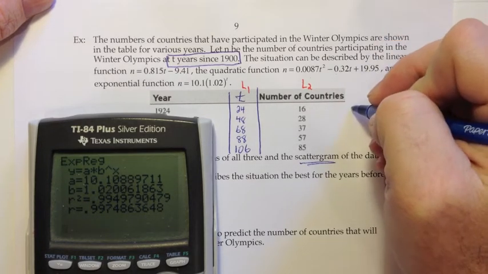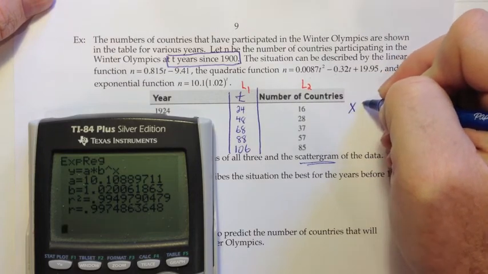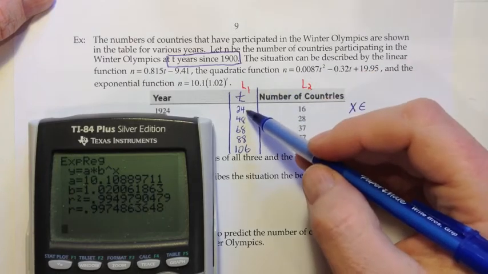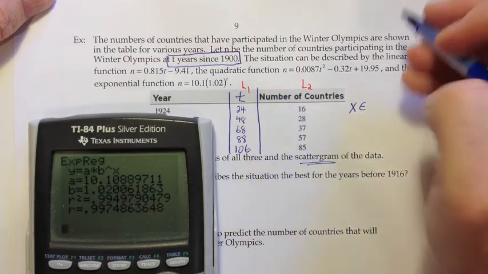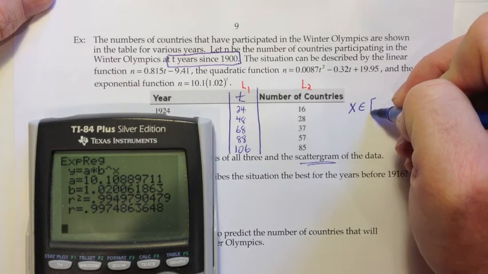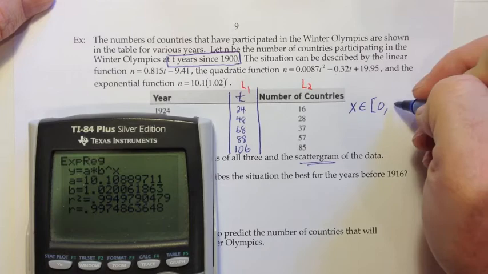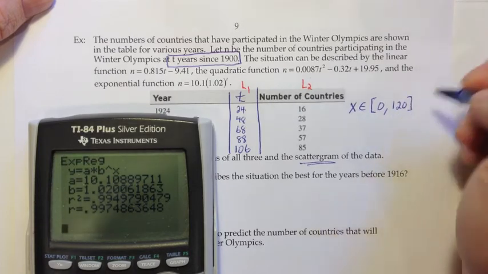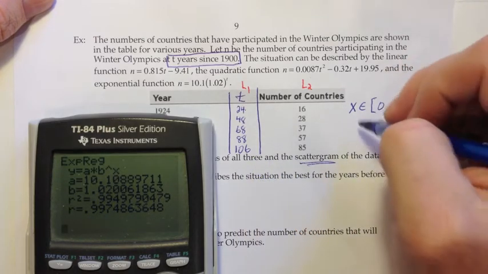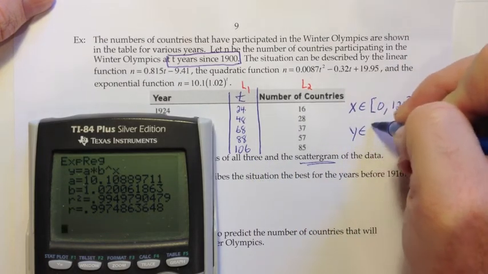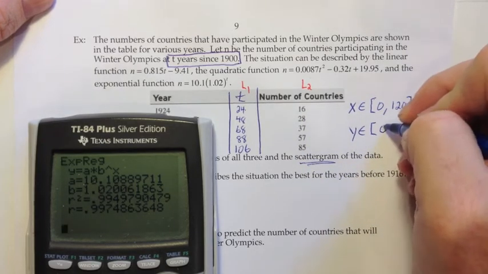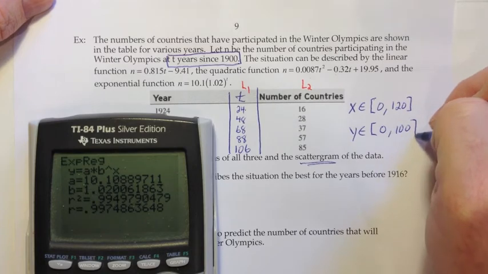I would think for the X window, I would go ahead and use, I guess, the T window, but on the calculator it'll be X and Y. I need to go from 24 to 106, and they started talking about 1900, so I think I'll use a window there that goes from 0 up to, let's go 120. It's just good to give yourself a little room before your first data value and a little room after your last one. And then for the Y values, we have a minimum of 16 and a maximum of 85. I'll just go from 0 to 100 there for that window.